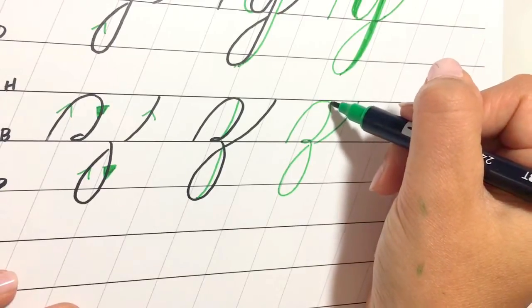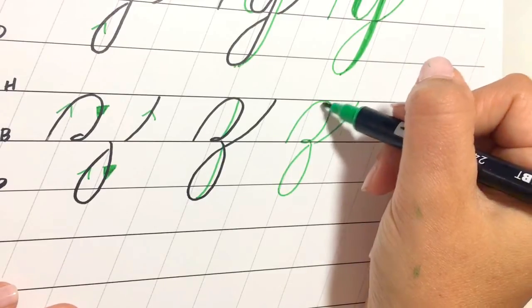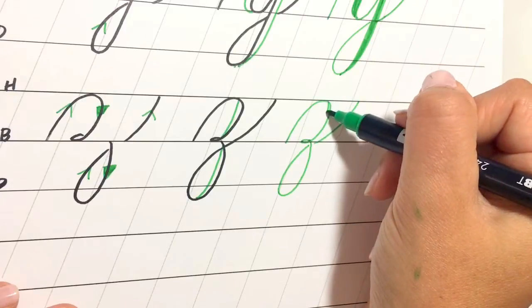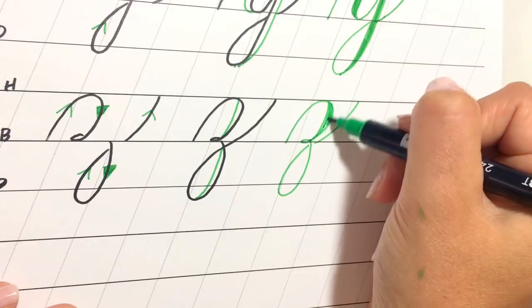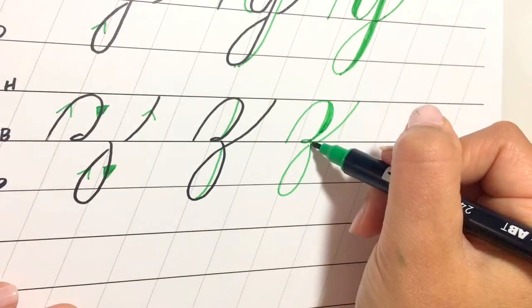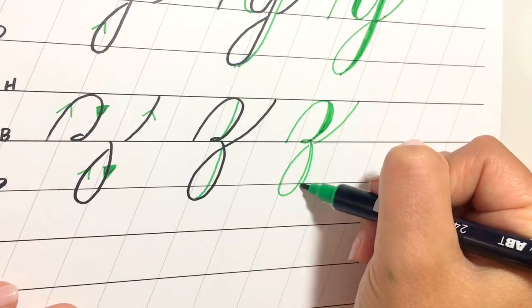If it looks like you made the loop too narrow or this part too narrow, if you're coloring it in, you can always adjust the curvature by adding more shade to one side. Like if I wanted this to come out more, I could just add the shade on the outside instead of the inside.